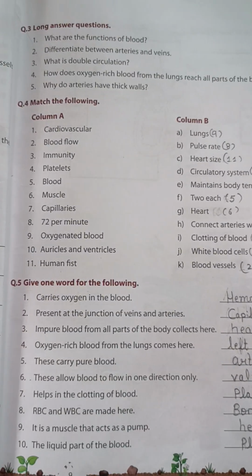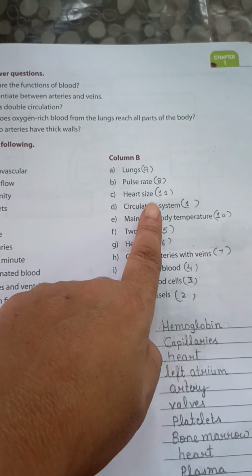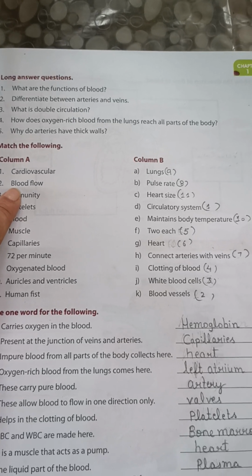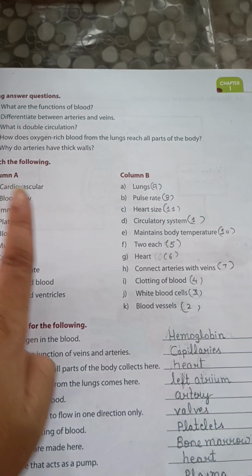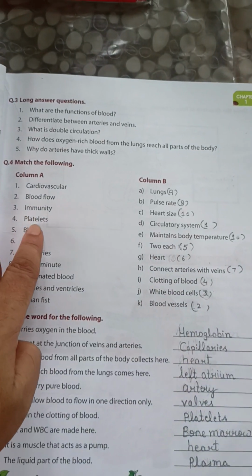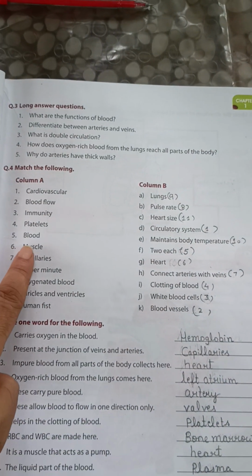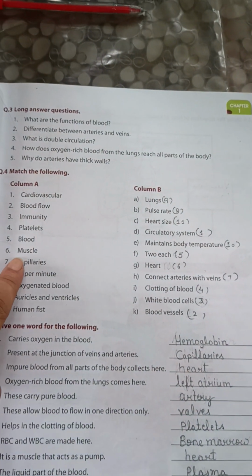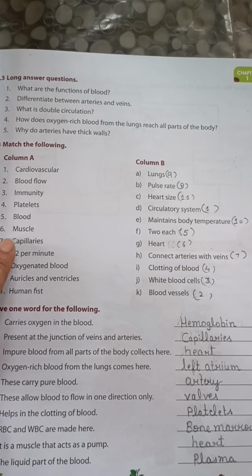Okay, so question 2, the short answer questions I'll be telling you later on. First we'll begin with the match the following. Question 4. So cardiovascular is the circulatory system. Okay. Next, blood flows, blood vessels. Immunity is white blood cells. Platelets is clotting of blood. Number 5, blood is 2 each. Number 6, muscle, and the answer is heart. Heart is a muscle. Okay.